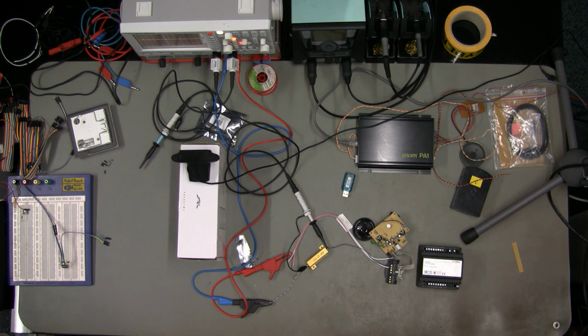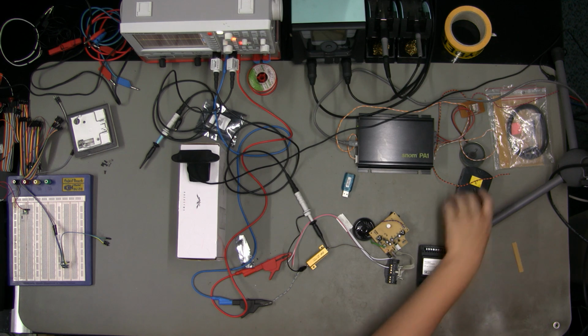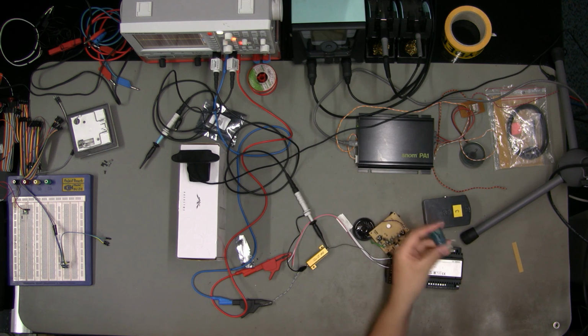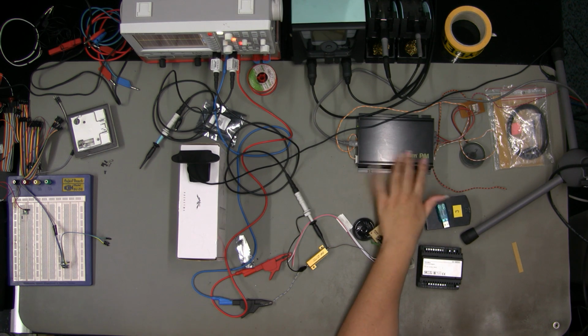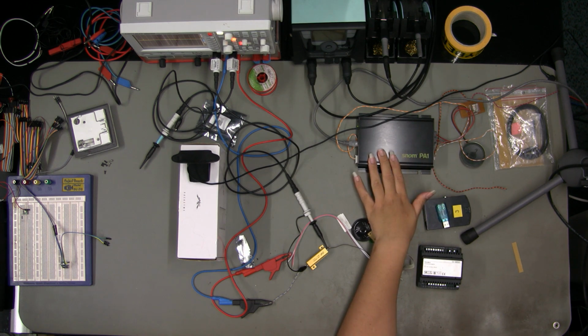So the plan is to hook this up to SIP, either via a Raspberry Pi and a small USB sound card, or via this device here, which is designed for public address systems.